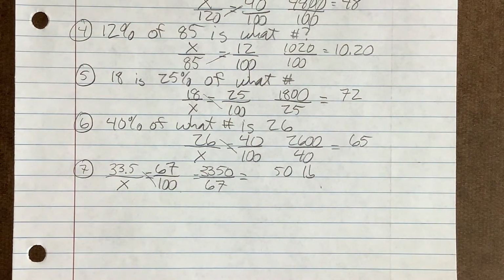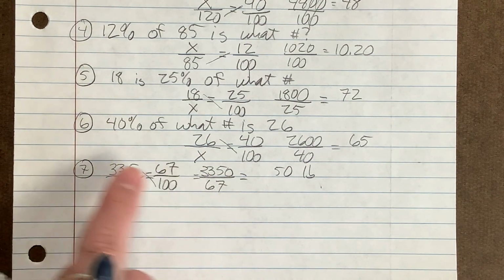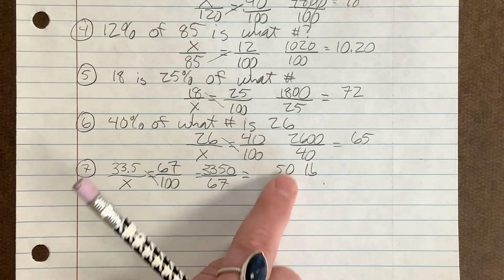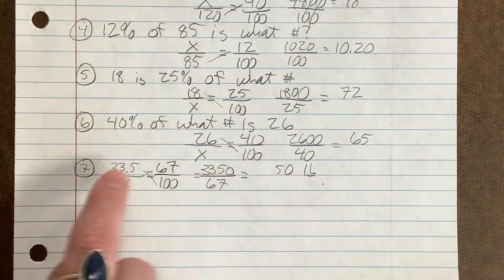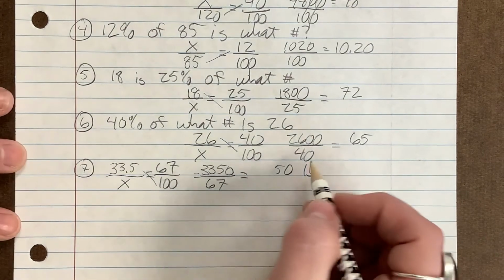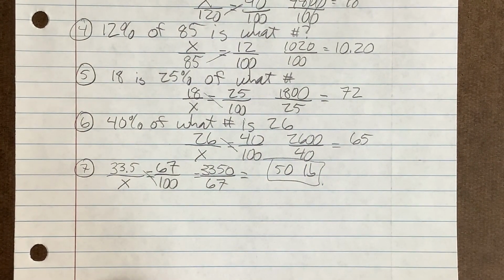And we get 50 total pounds of food. And then let's stop to think if that makes sense. If 33.5 is supposed to be 67%, that should be a little bit more than half, almost to 3/4. And that feels pretty good to me. So they eat 50 pounds of food all together. That's a lot of food.